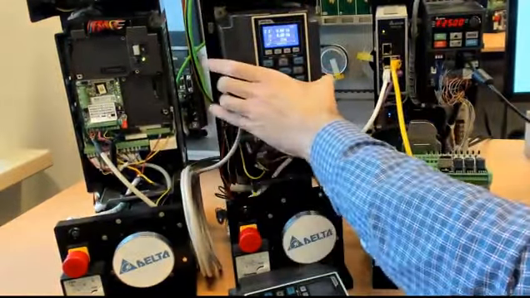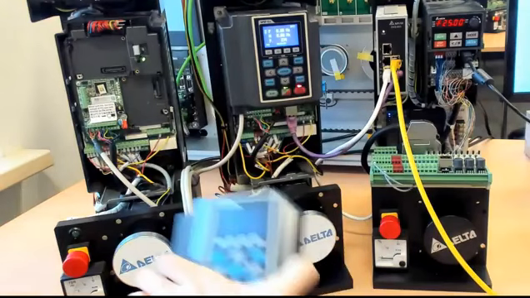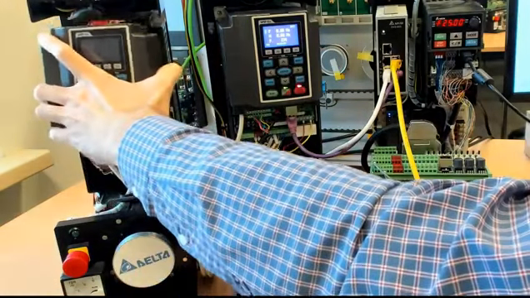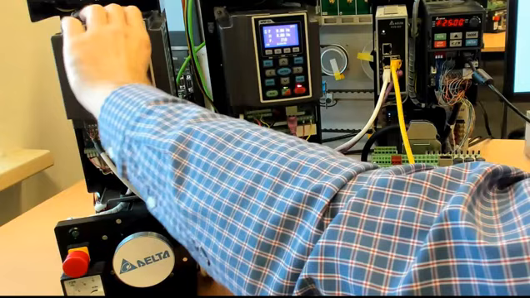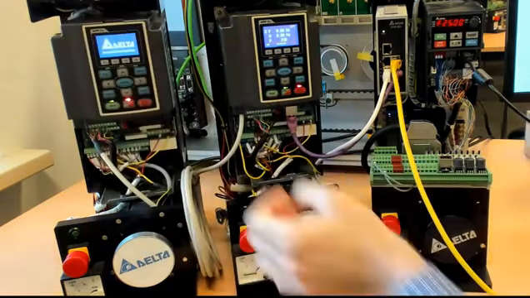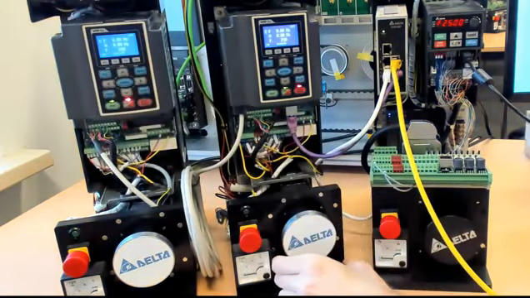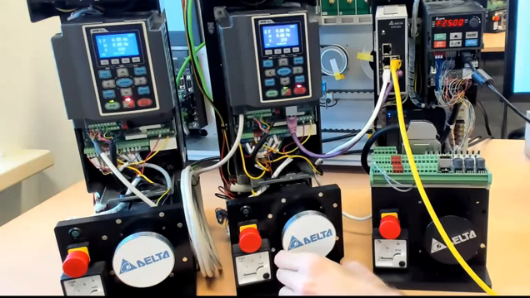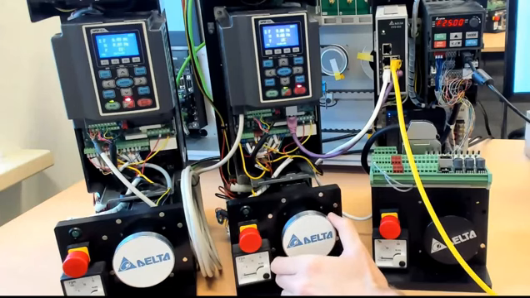Currently the follower drive is set to try to follow the position of the master. It can also try to follow the speed of the master, but since it's a C2000, it's more performant to follow the exact position.